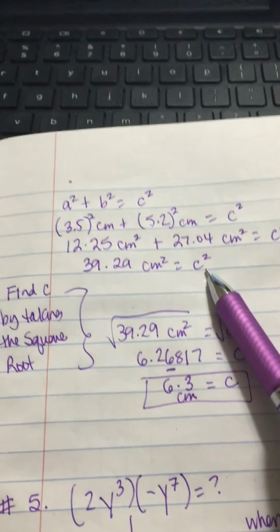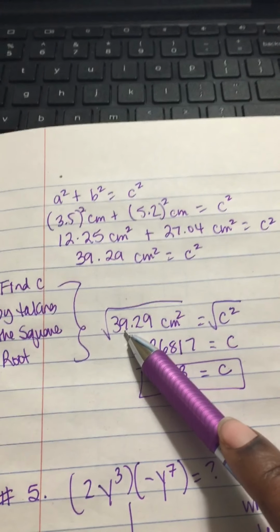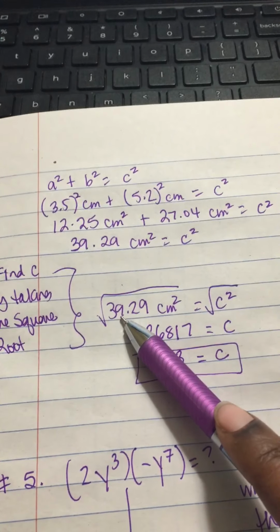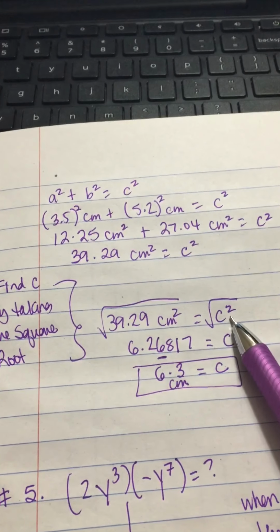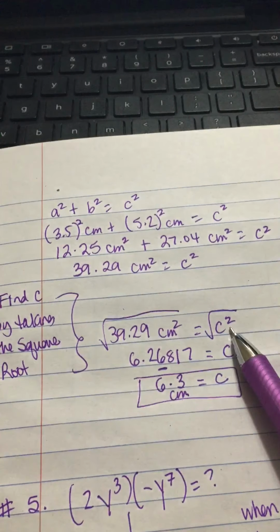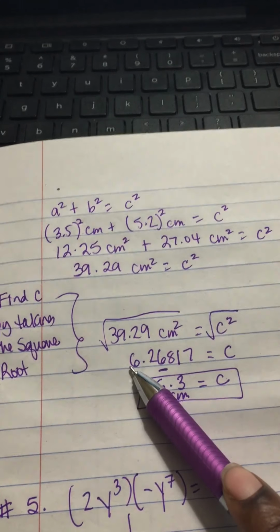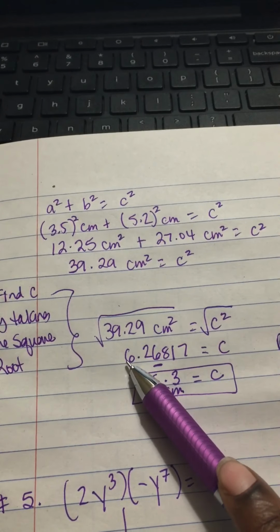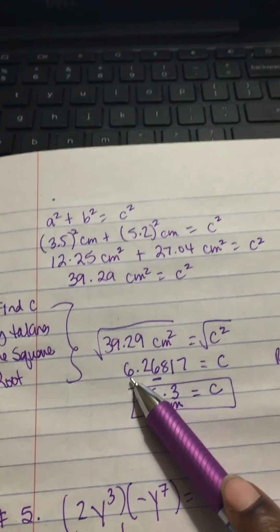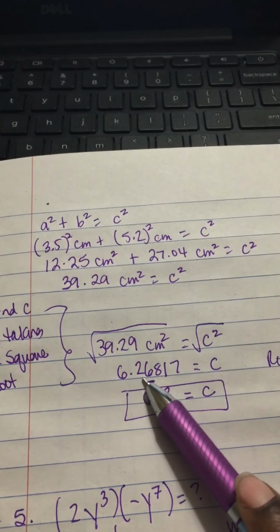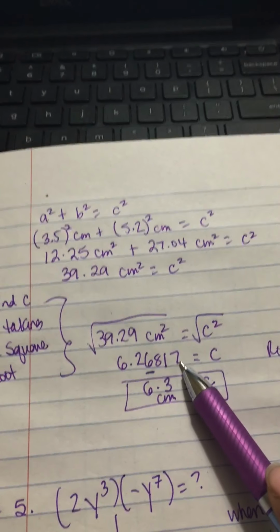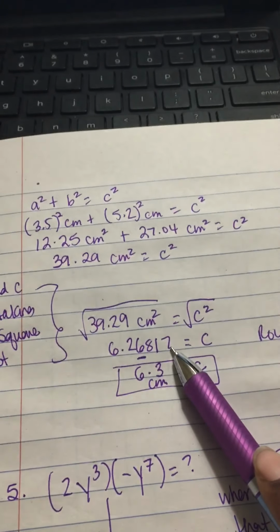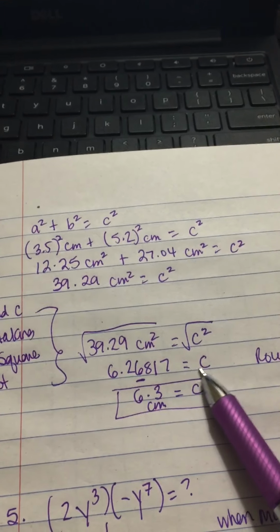So what is the square root of 39.29 centimeters squared? What I do on one side, I must also do to the other. So taking the square root, I get the following answer. It's actually going to be a lot longer than what I wrote down, but the square root is 6.26817. It goes on and on and on, which is C.